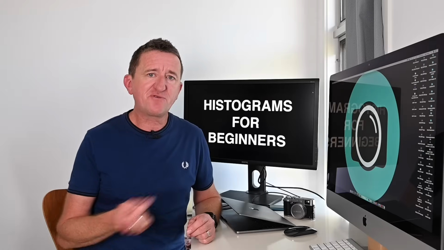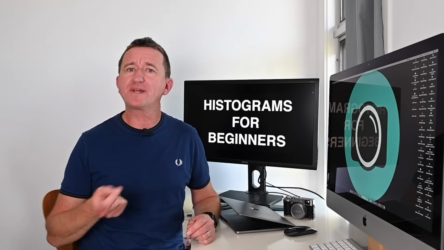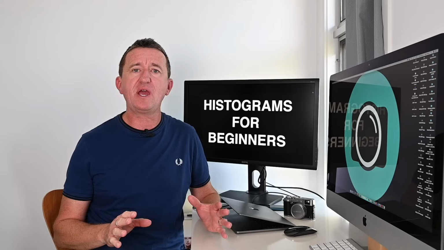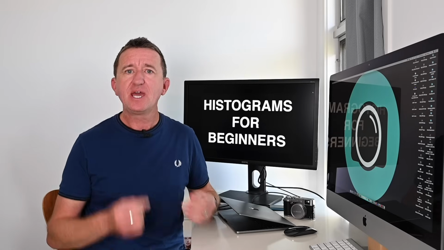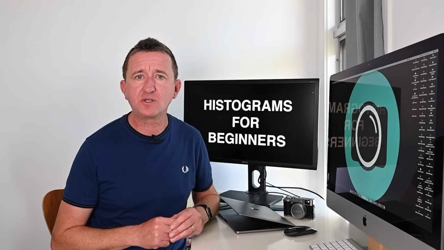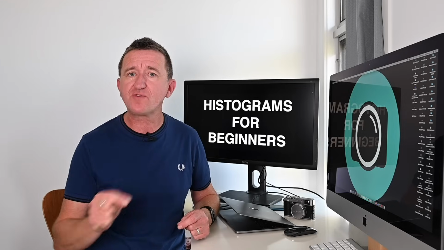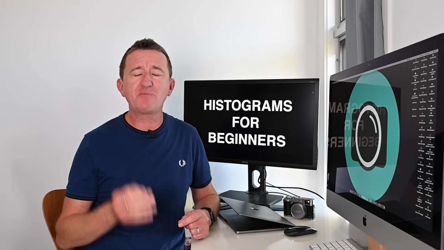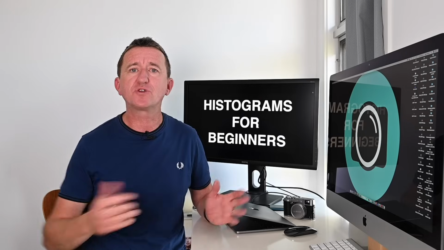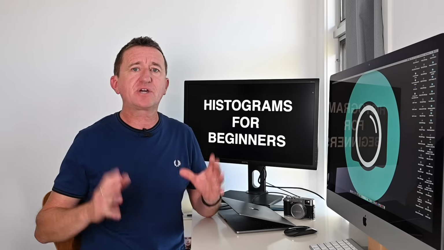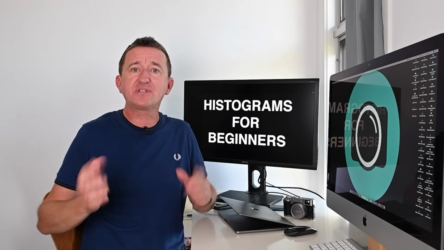So now we know how to view the histogram, let's take a look at what it is and what it's showing us. A histogram is basically a chart. It's a graphical representation of the tonal range, or the range of tones that your camera has captured and recorded when you took a picture. So let's take a look at a histogram and break it down into sections.